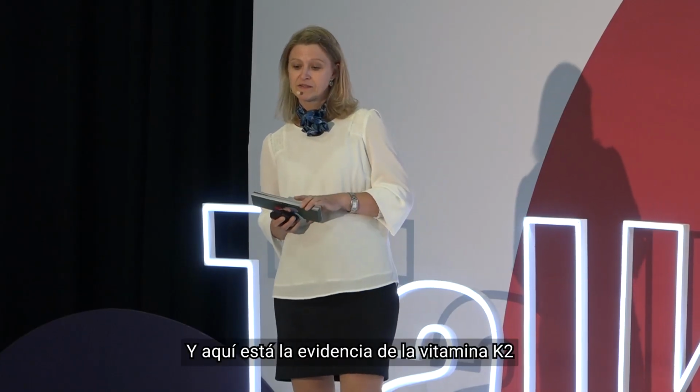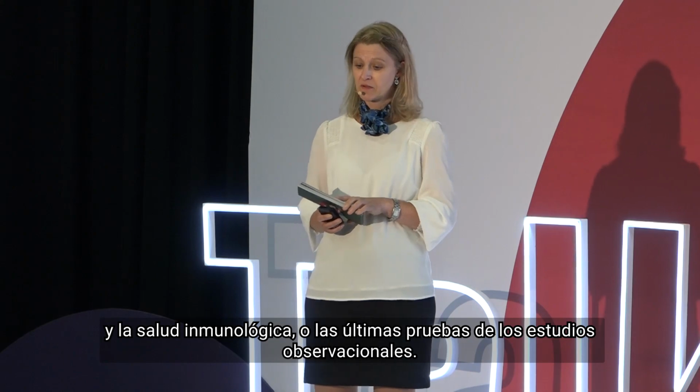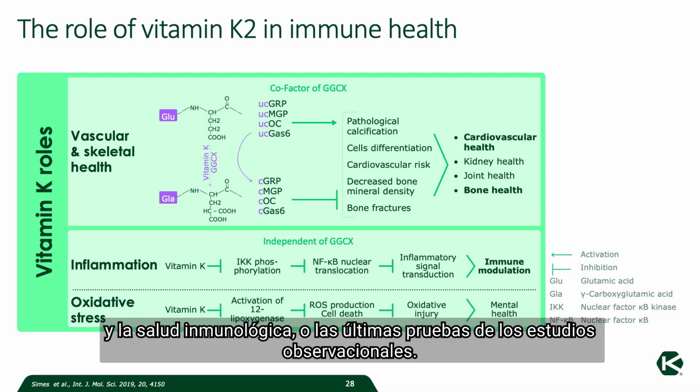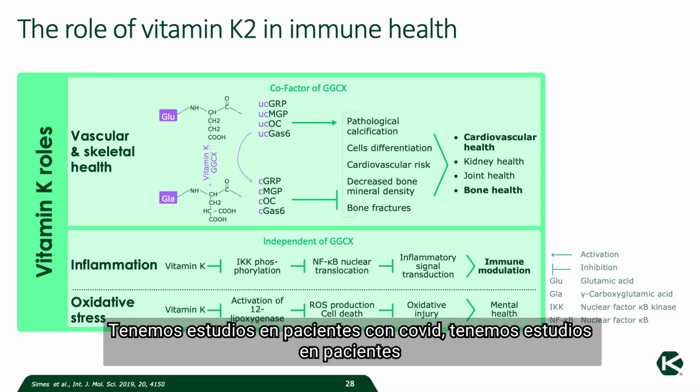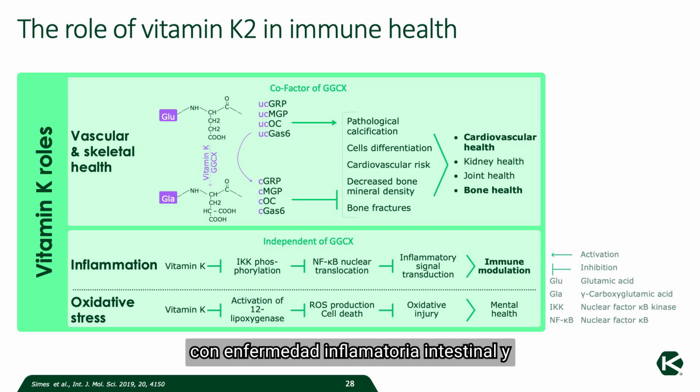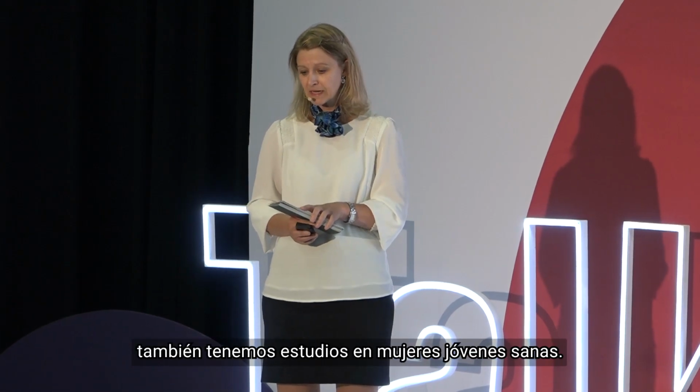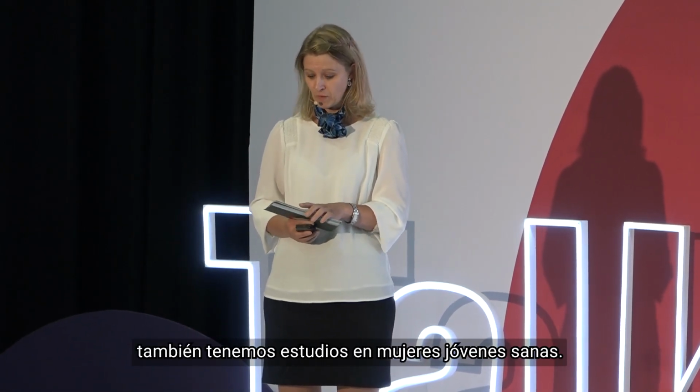And here is the evidence of vitamin K2 and immune health, or the latest evidence from observational studies. So we have studies in COVID patients, we have studies in patients with inflammatory bowel disease, and we have also studies in healthy young women.